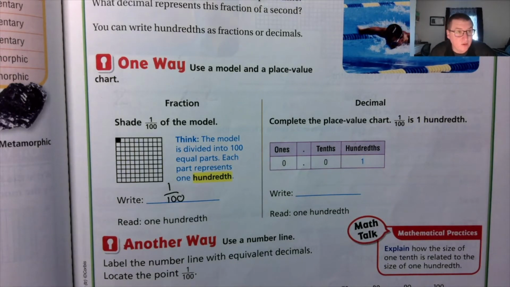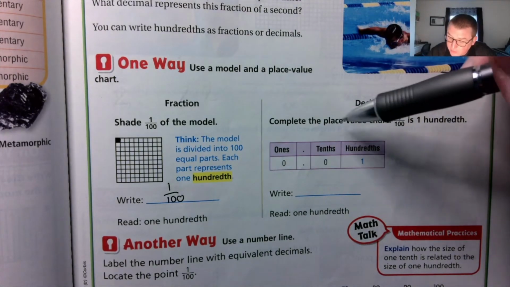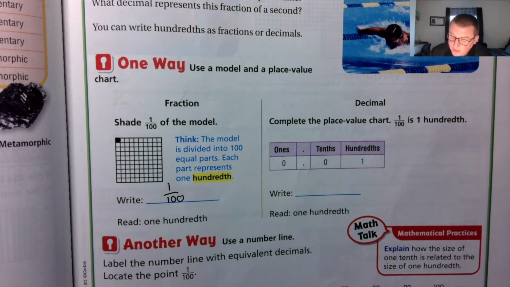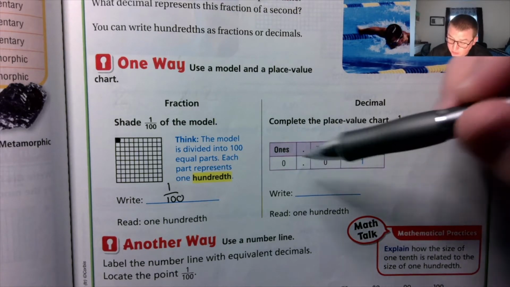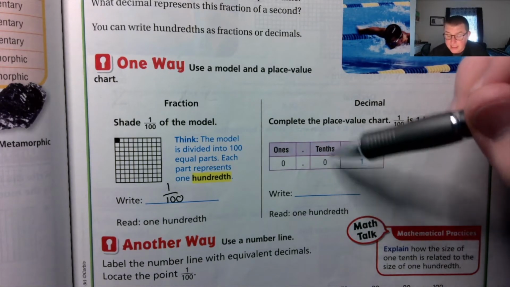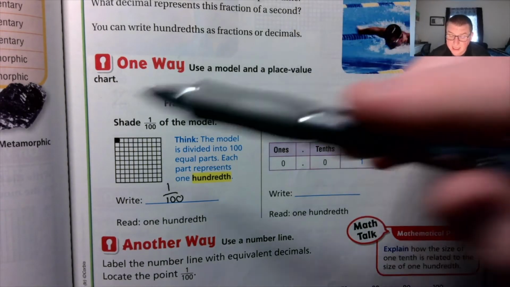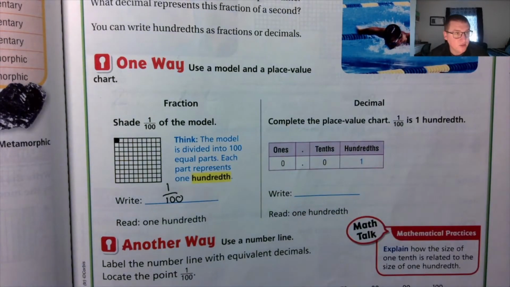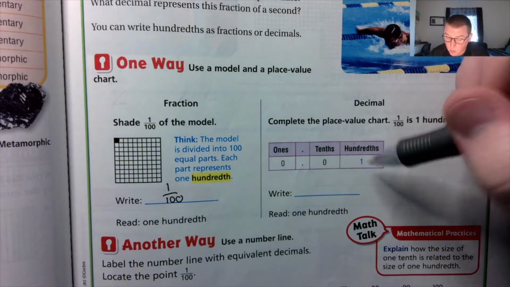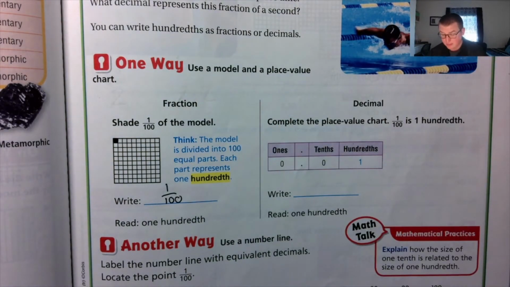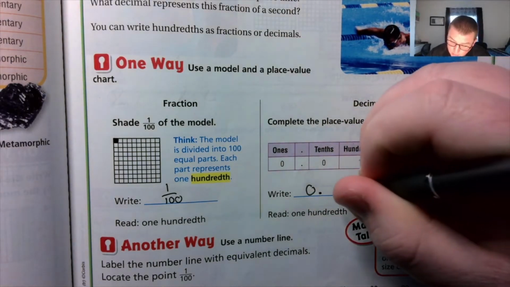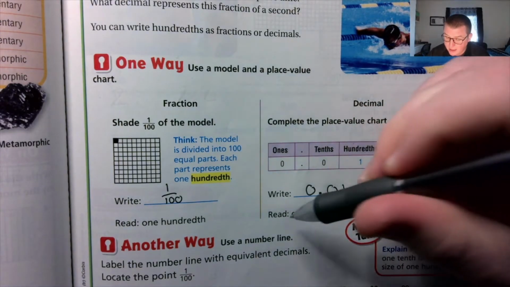Now, as a decimal, it's going to be written a little bit differently. It says complete the place value chart. 1/100th is 1/100th. So we have the ones place. Obviously, we don't have a whole number anywhere, so there's 0 there. Then we put our decimal point. Now, to have a number in our tenths place, we would have to have at least 10 of these shaded. But because we don't have 10 shaded, there are none in the tenths place, which means we only have one small box shaded, which means that we have 1/100th. So it would be written as 0.01 or read as 1/100th.